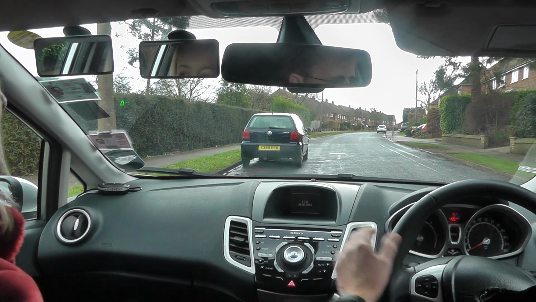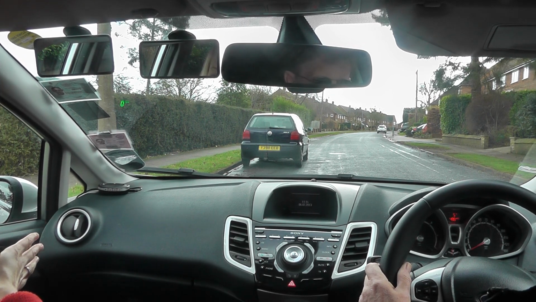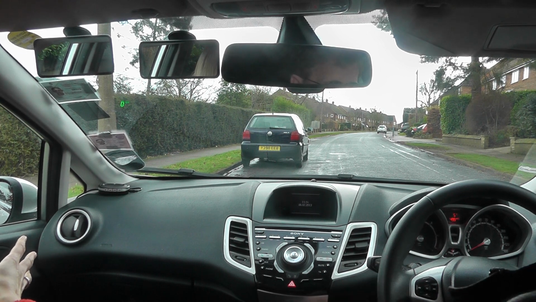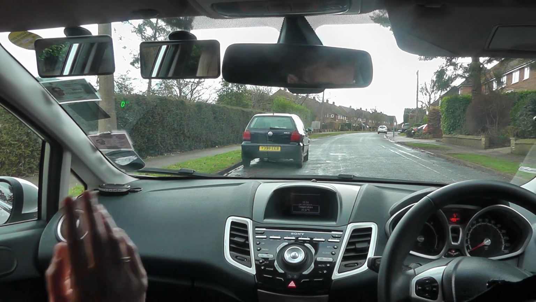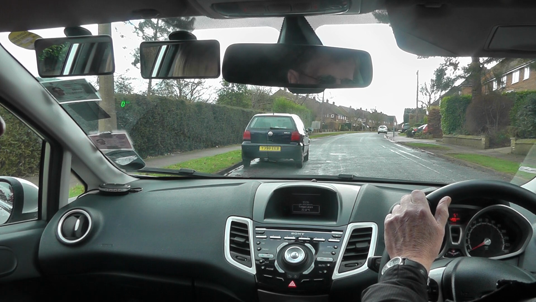Wouldn't it be safer to wait in there? If you were right over in by the curb, other cars might think you've parked. And if they think you've parked, they're going to overtake you, and then when you pull out, you're going to hit them. Oh, right.